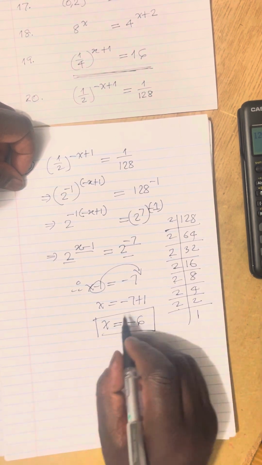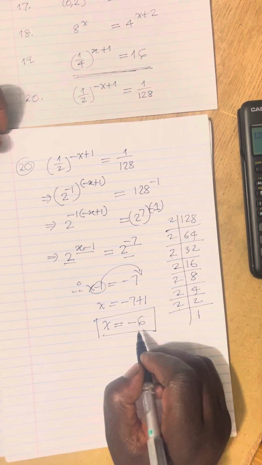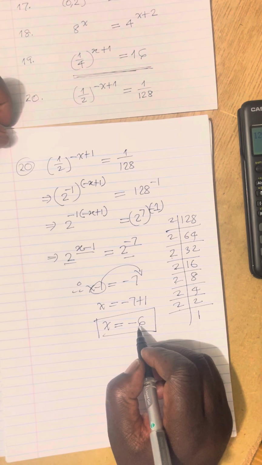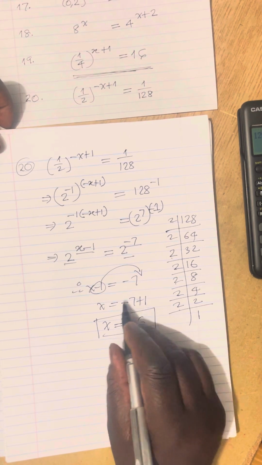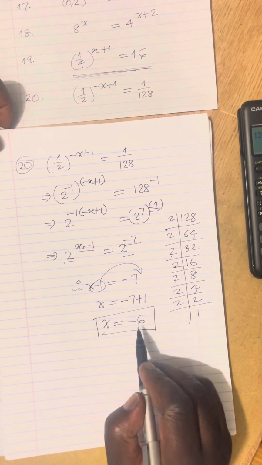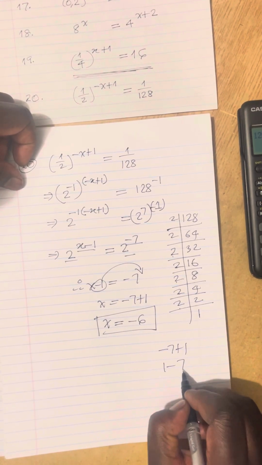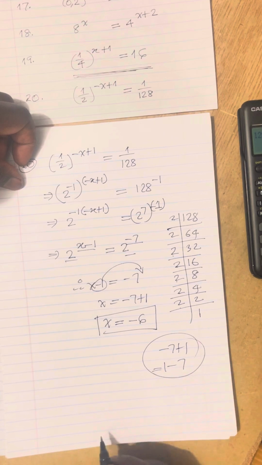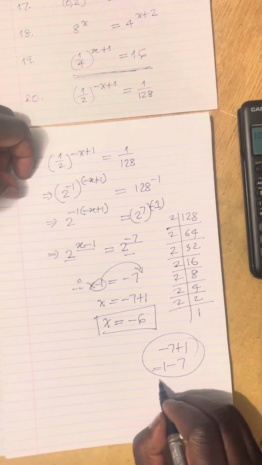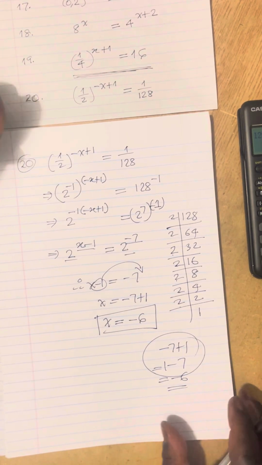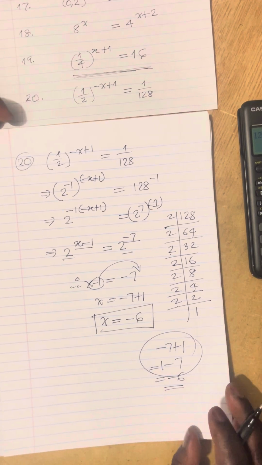Be careful here. Minus 7 plus 1 is minus 6, not minus 8. Please take note of that. Minus 7 plus 1 is minus 6. Why? Because minus 7 plus 1 is the same as 1 minus 7. You can clearly see that the answer must be minus 6. Minus 6 is our final solution. But we're going to stop here for today.